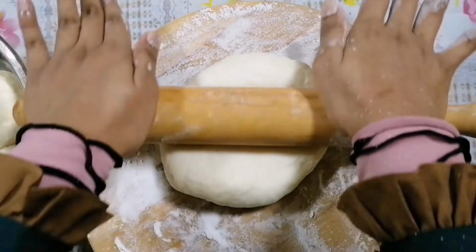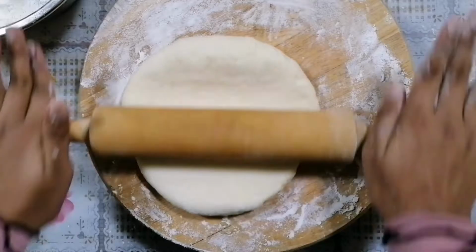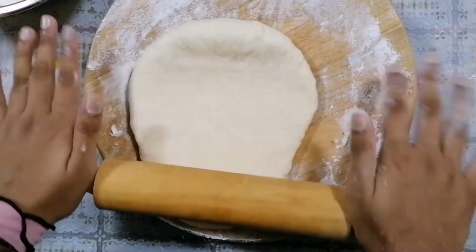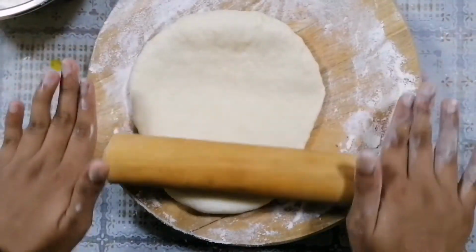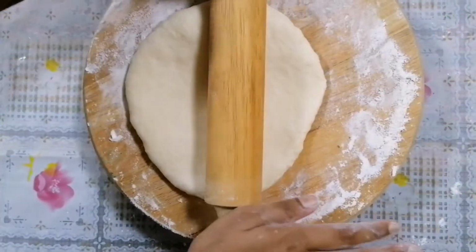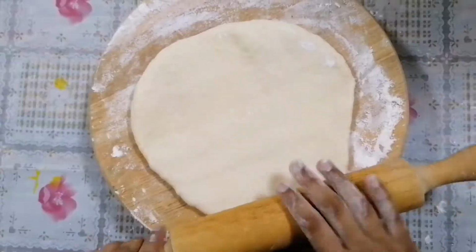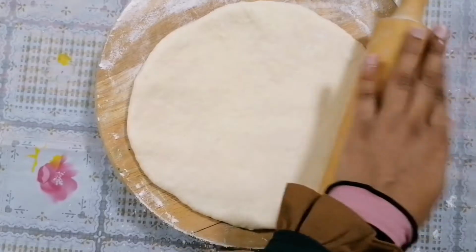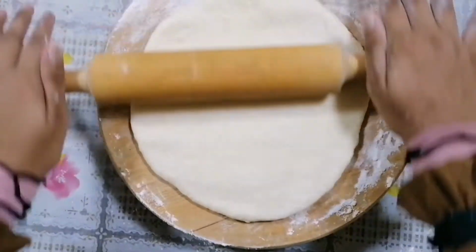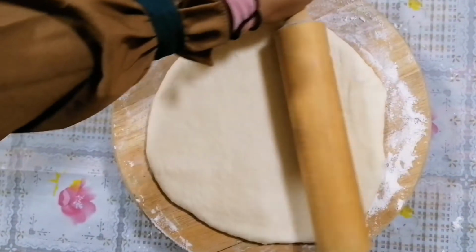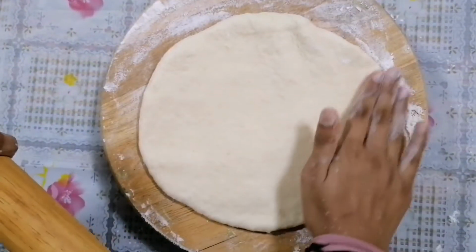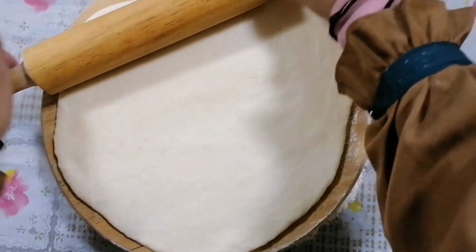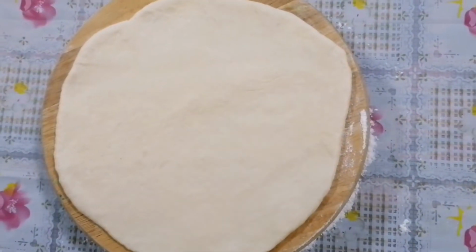Firstly, we're gonna start with a smooth edge round. Roll back and forth over the entire dough until this becomes a small oval. So you need to roll out the dough to 1/2 inch thick. Lastly, roll back and forth again until the oval becomes more circular. Continue turning and rolling until a circle of desired size is achieved.